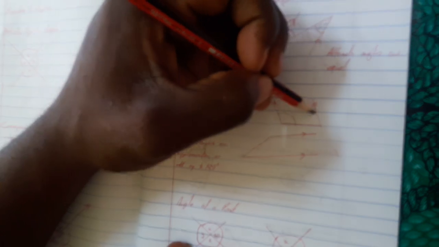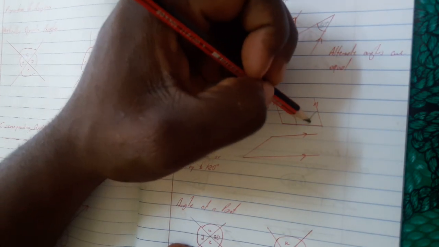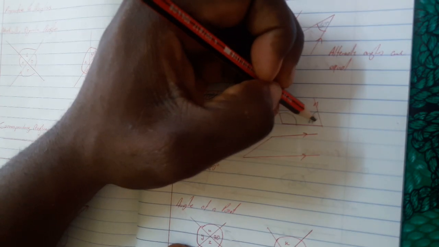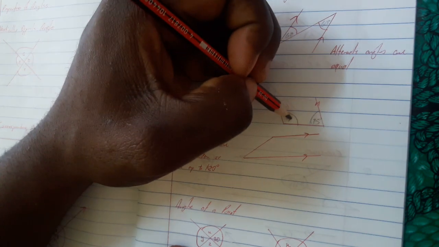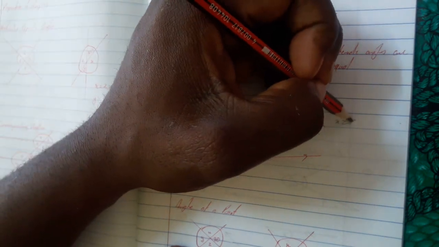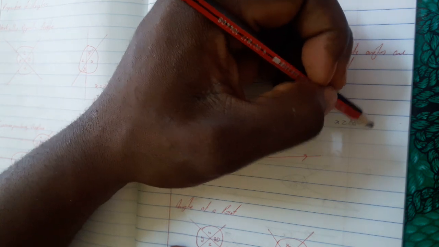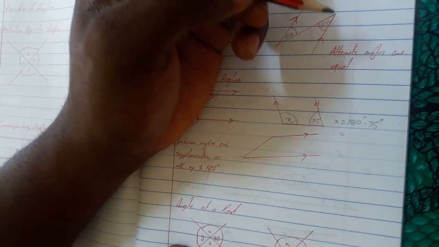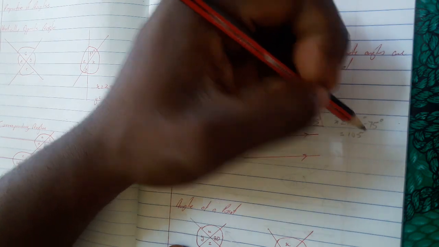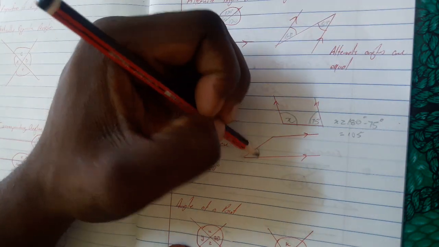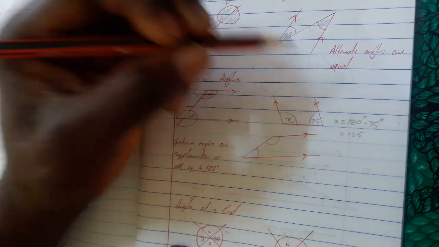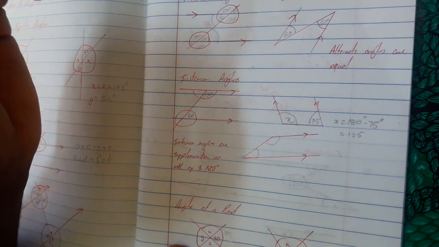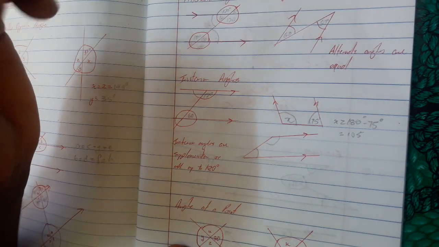So if you have an angle on this side, let's say here was 75, and they ask you to find X, X will be 180 minus the 75, because interior angles are supplementary, so it will be 105. Same thing here and there. But you have to first identify the arrows. If the arrows aren't there, it is not interior angles.